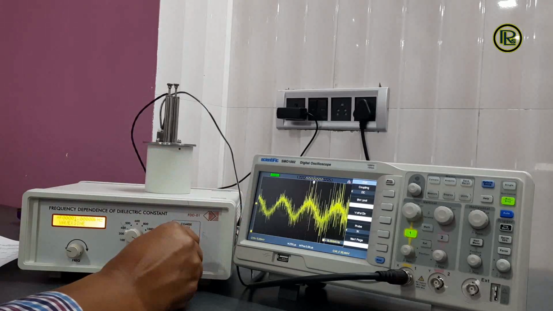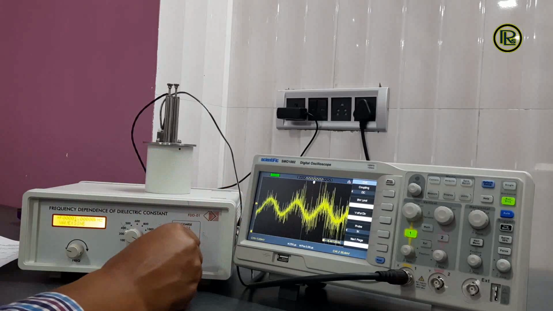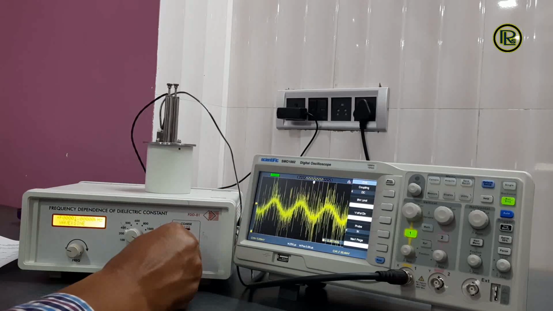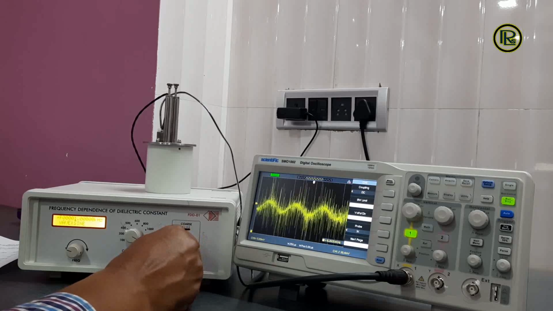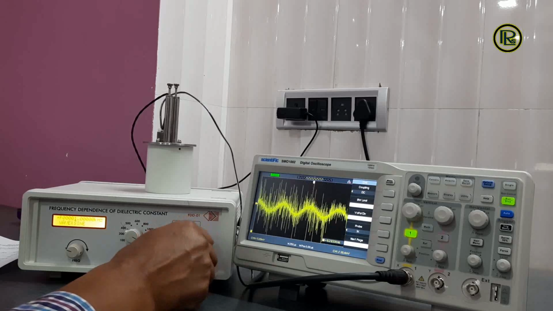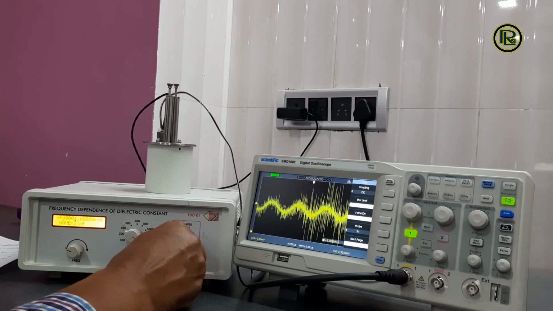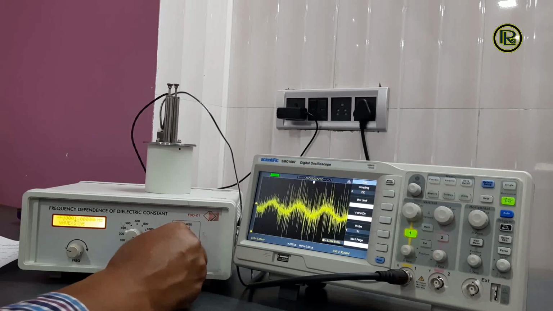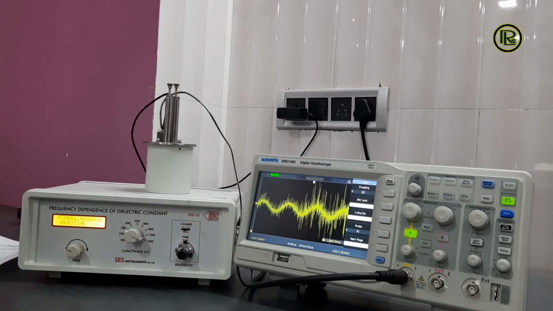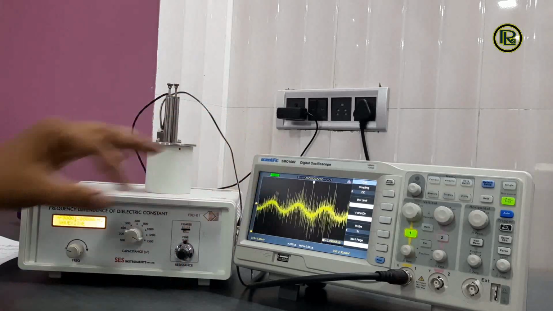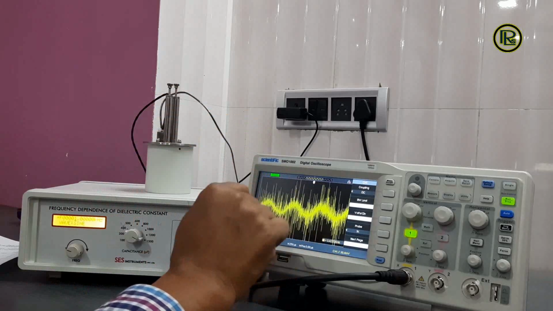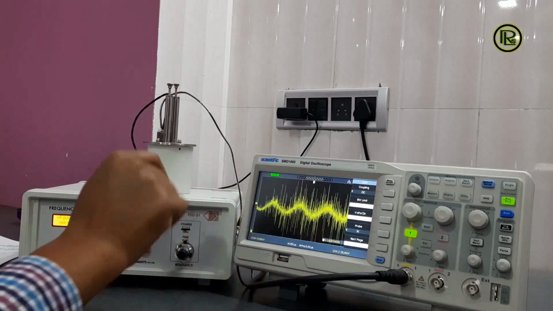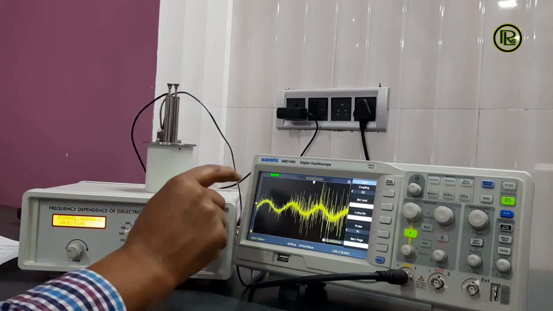Now it's coming down, coming down. Here it is small, smallest. So here the display is a little bit noisy, but otherwise, if you get a clean signal, you can clearly see the picture in this display.